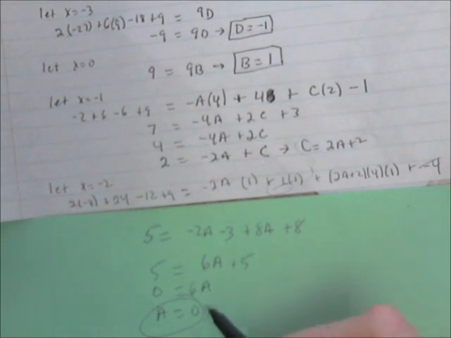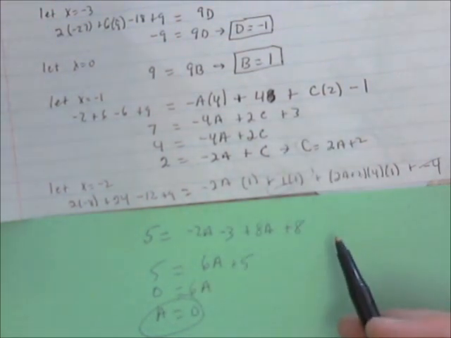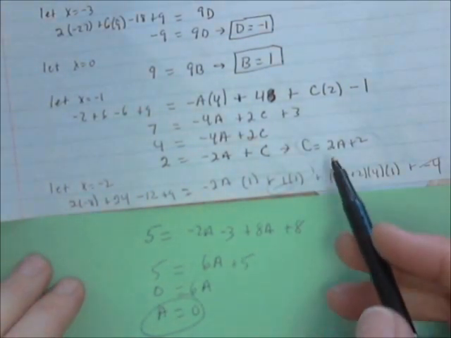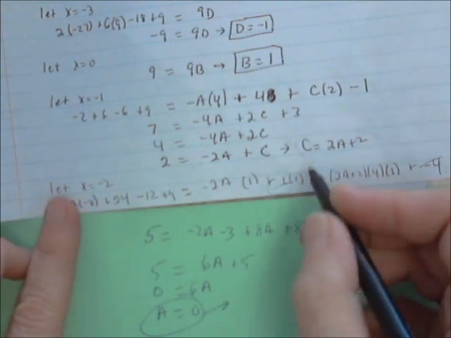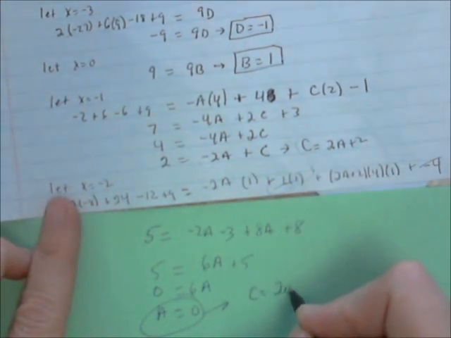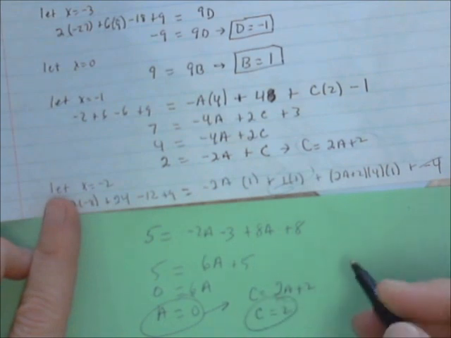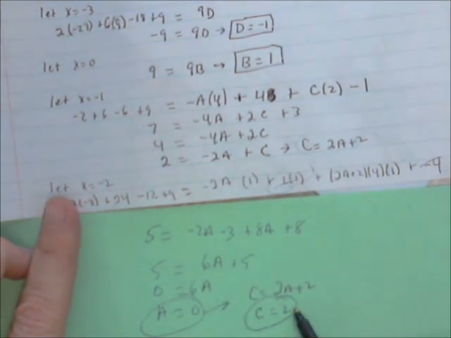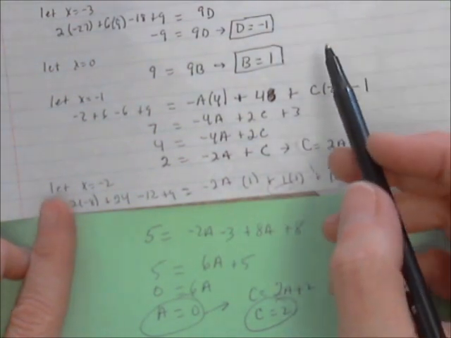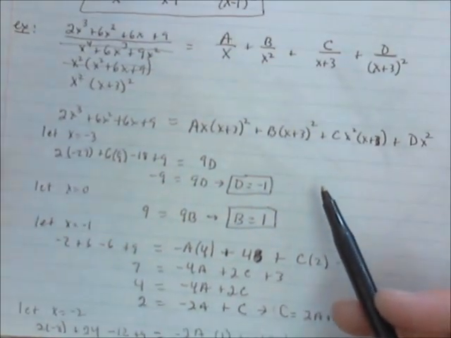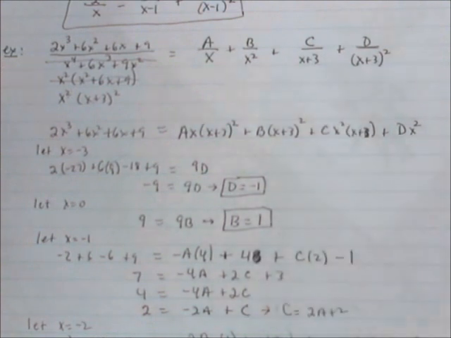So now we know a, b, and d. And now we can just solve for c because we know from up above that c is equal to 2a plus 2. A is 0, so c is equal to 2. So those are our four values, 0, 2, 1, and -1. And now all we have to do is substitute it in to the original partial fraction breakdown.